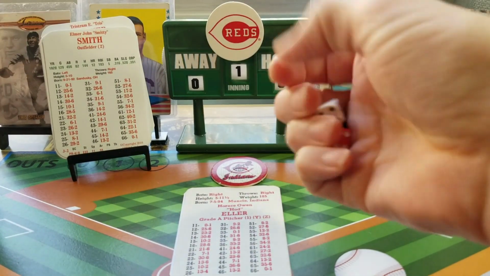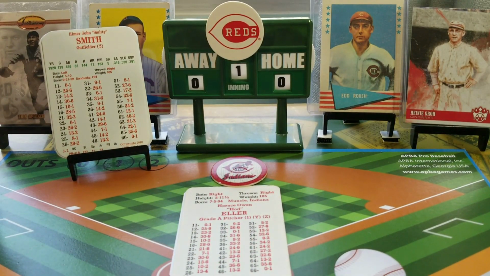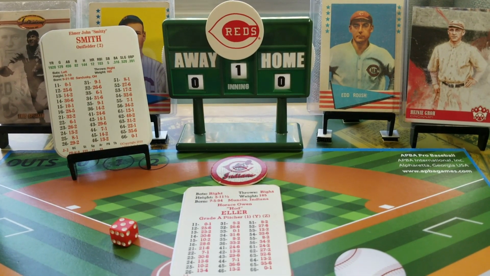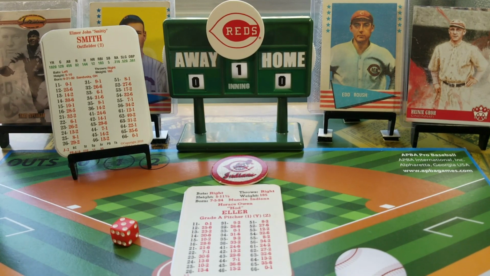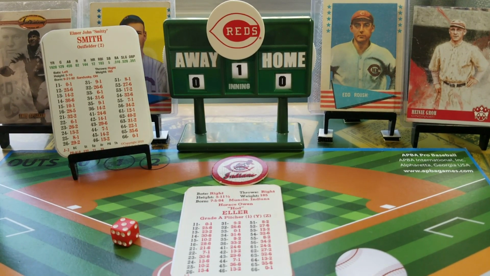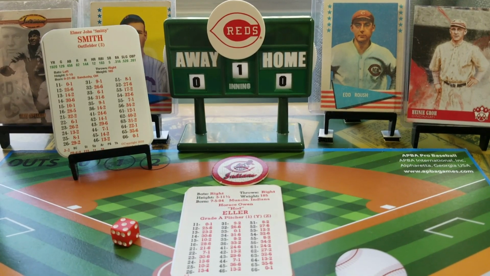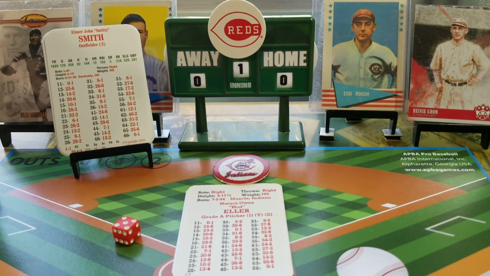Two outs, Elmer Smith. 52 is a ground out to third base. Y modifier, so it's going to be a strikeout for Elmer Smith. And that's the end of the first inning. We go to the bottom of the first. Nothing.